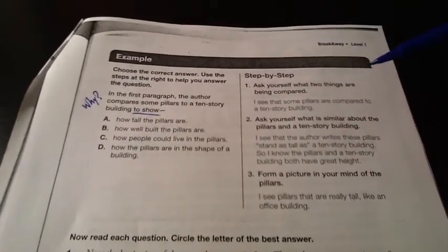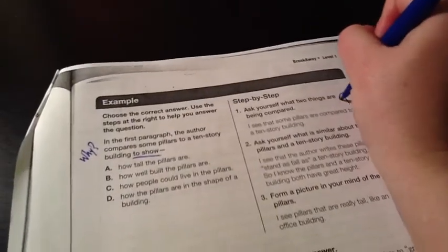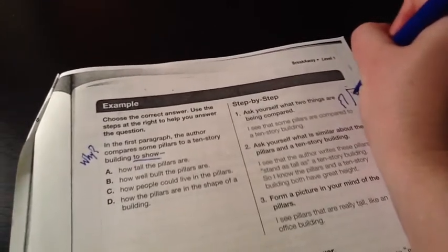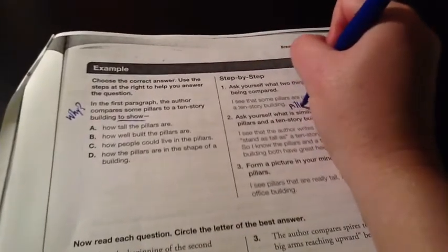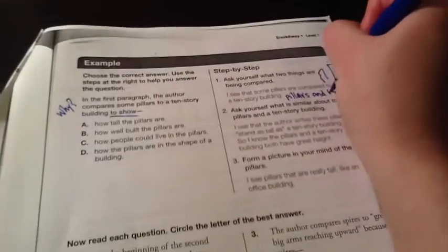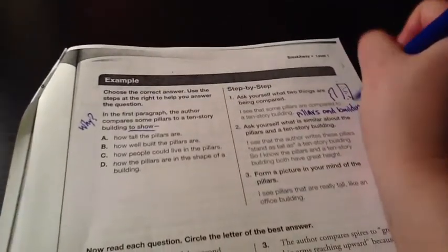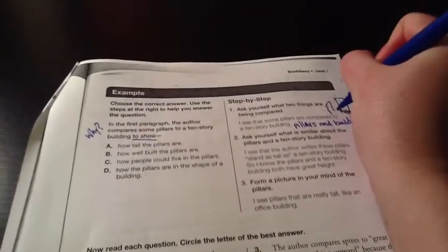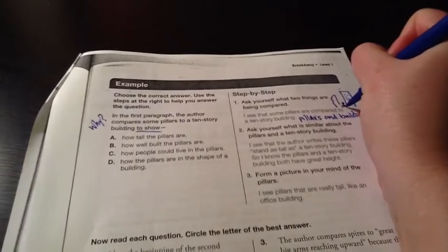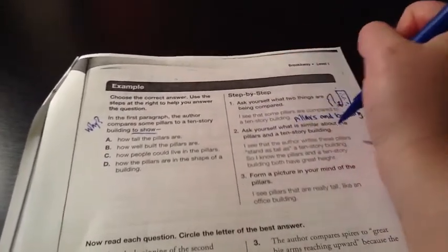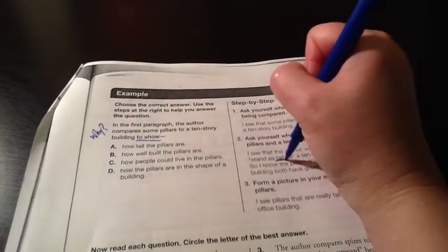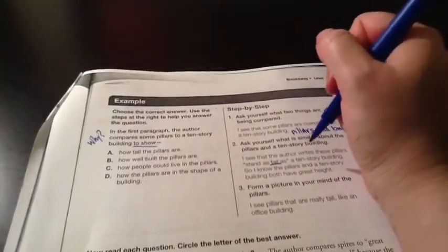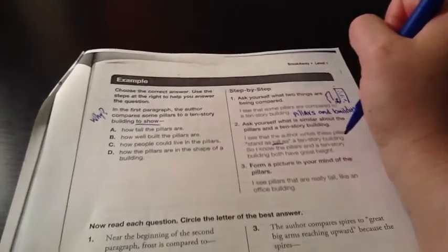First, we ask ourselves what two things are being compared. I know that these stone pillars are being compared to a 10-story building. Those are the two things. So pillars and building. Ask yourself, what is similar about the pillars and a 10-story building? Well, I know that they are both very tall. Here our directions say, I see that the author writes these pillars stand as tall as a 10-story building. So I know the pillars and a 10-story building have great height.